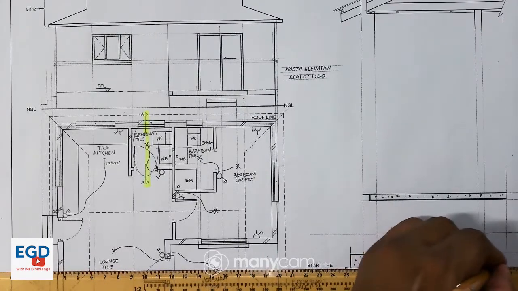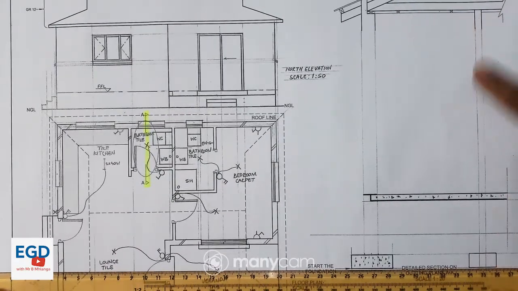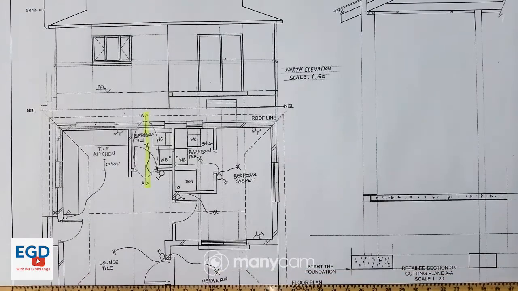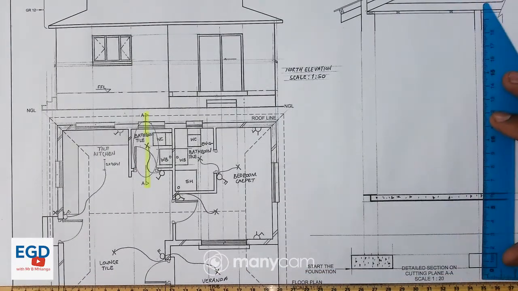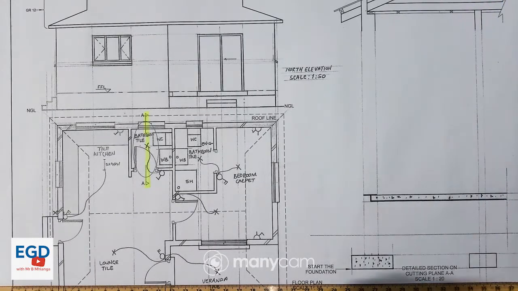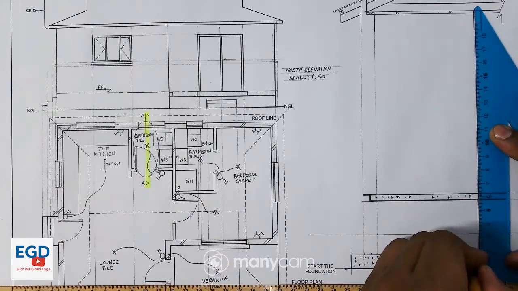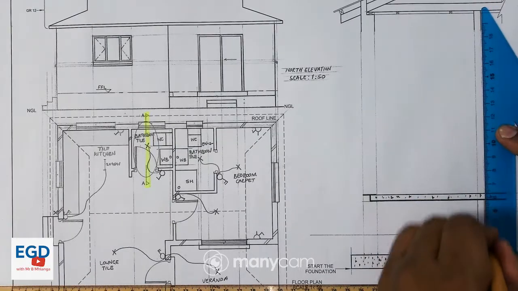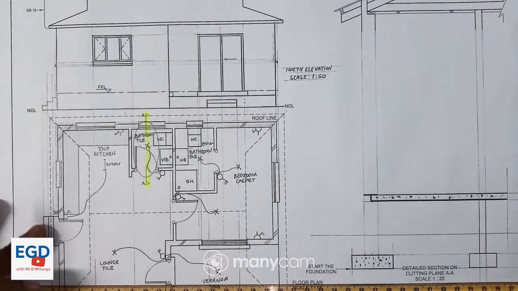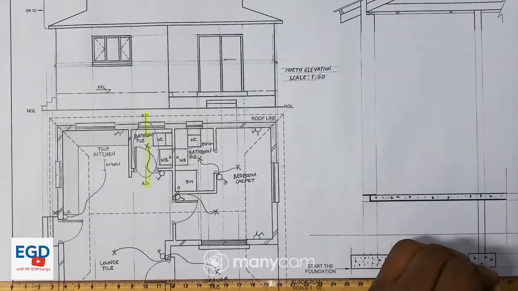So where there is a wall, you must know that there is a foundation. Because here there is a wall, it means I will have to add what? A foundation down there. Okay, so I can just draw this bottom part of the wall like that, and then now I can hatch this concrete foundation.